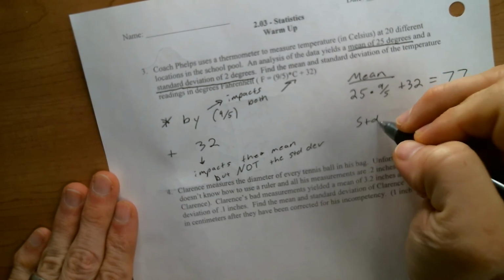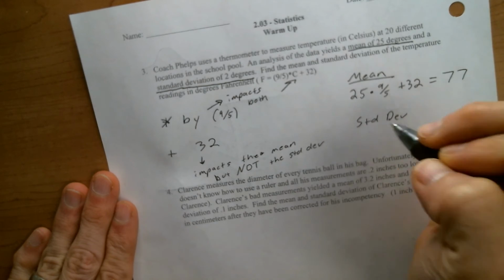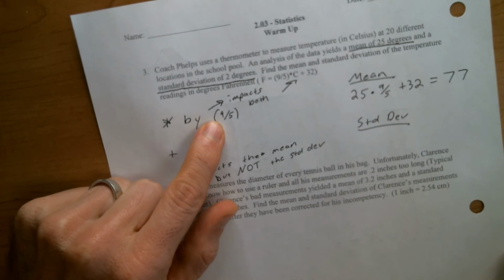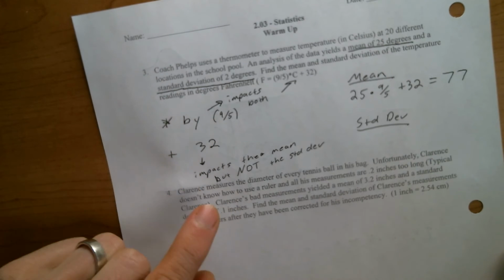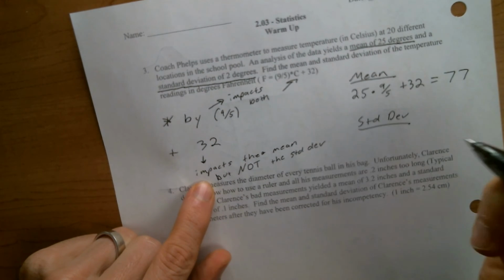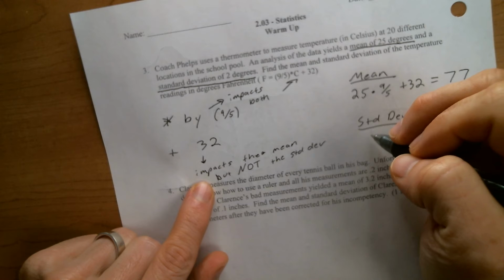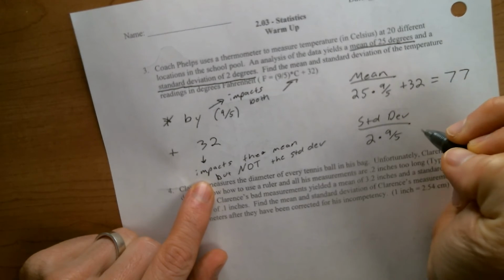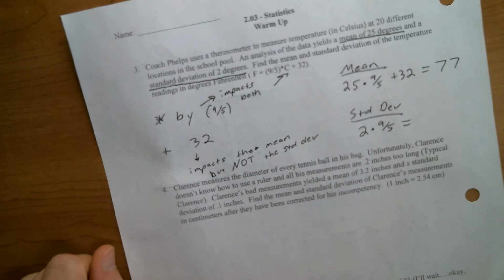Now, our standard deviation, all right, this transformation impacts both. This one only impacts the mean. So when I'm finding my new standard deviation, I'm going to do 2 times 9/5, but I'm going to leave off the plus 32.